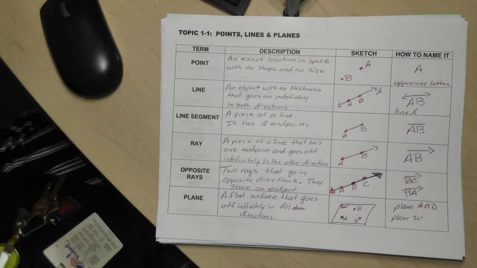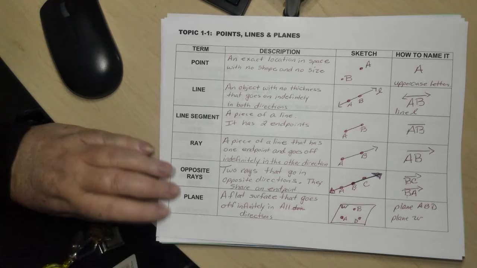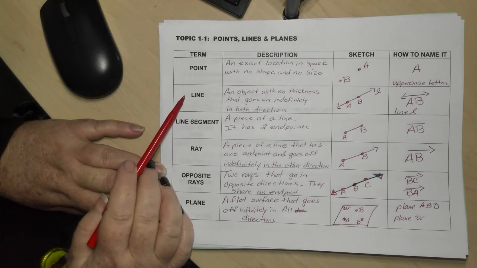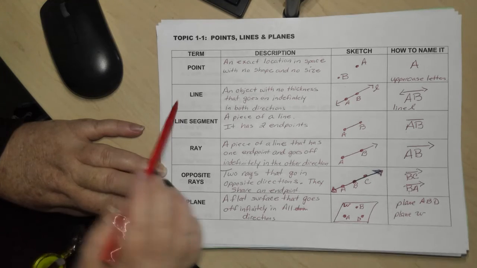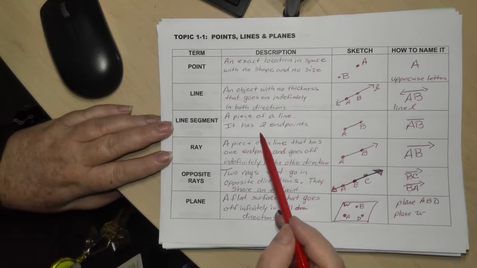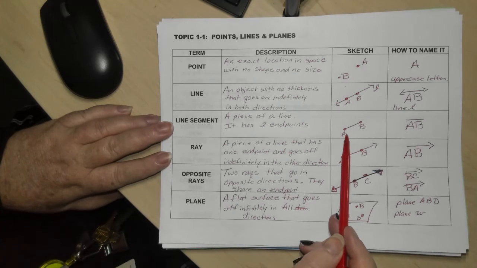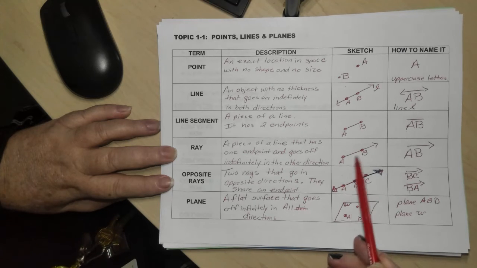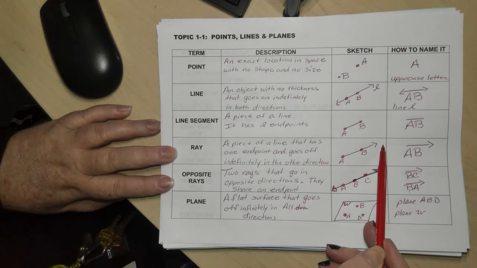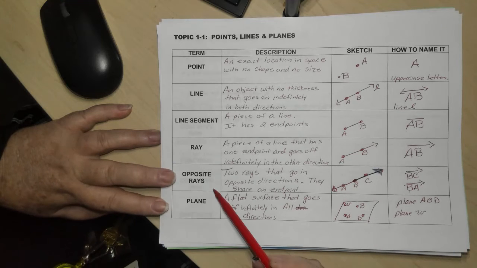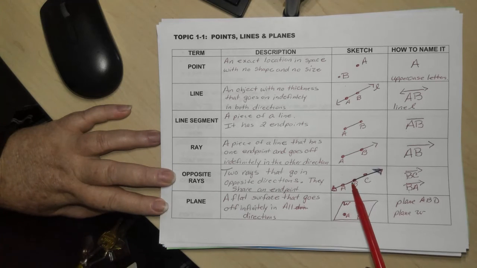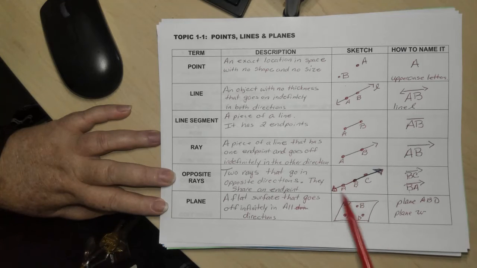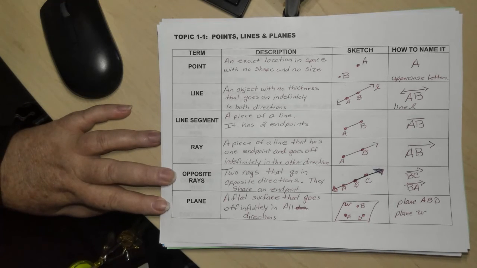All right, that's the vocabulary from the first page. Point is just a place in space. Line, an object with no thickness that goes off indefinitely, infinitely in both directions. A line segment is a piece of a line. It's a starting point and an ending point. A ray is also a piece of a line. It has a starting point, goes off forever in one direction. Opposite rays are two rays that share an endpoint and go off in opposite directions. And if you notice, when you combine them, it's pretty much you just name that line.